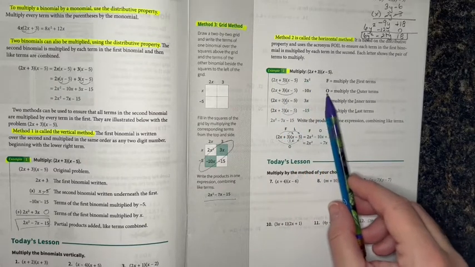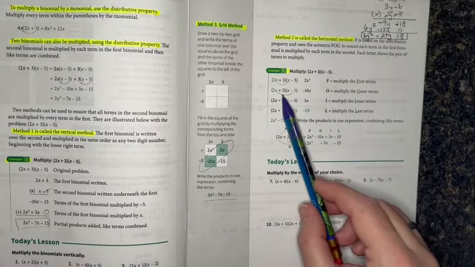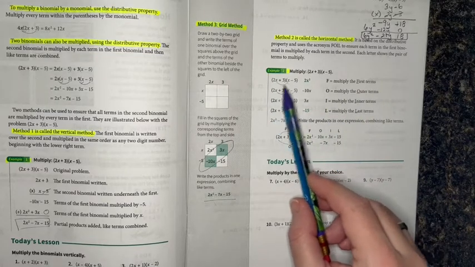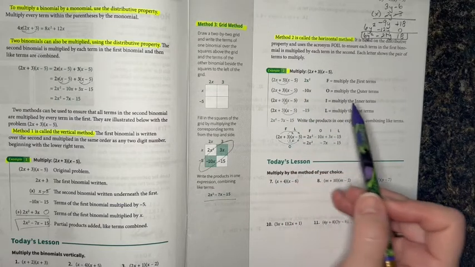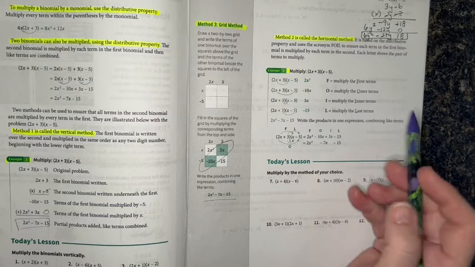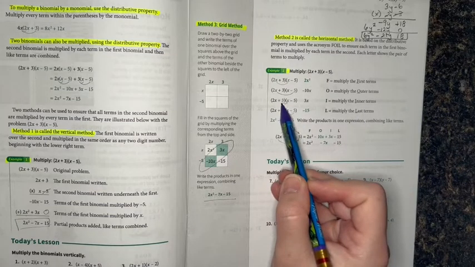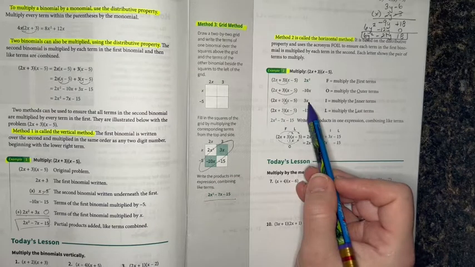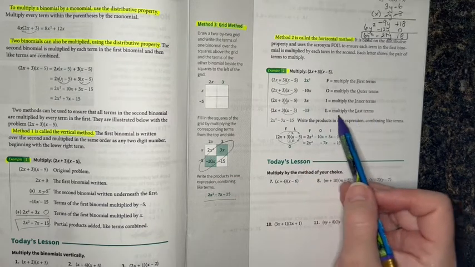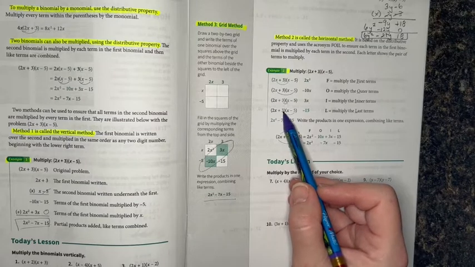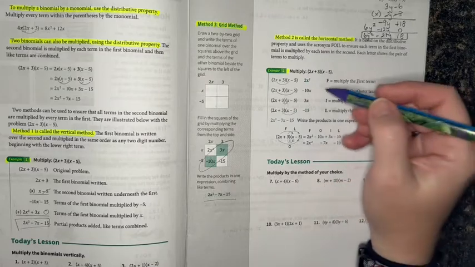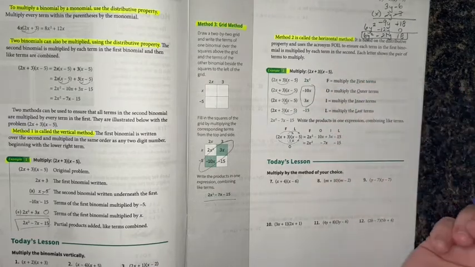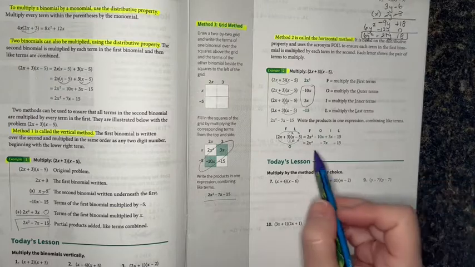Then you would multiply O, or the outer terms, which means the terms on the outside edges of the multiplication problem. The 2x times a negative 5, which would give you a negative 10x. The I means you multiply the inner terms, so the two terms on the inside. 3 times x was 3x. And then the L stands for multiplying the last terms. So it would be the last term of each binomial. So the 3 times a negative 5 gives us a negative 15. These still need to be added, okay? And then we can get our final answer.